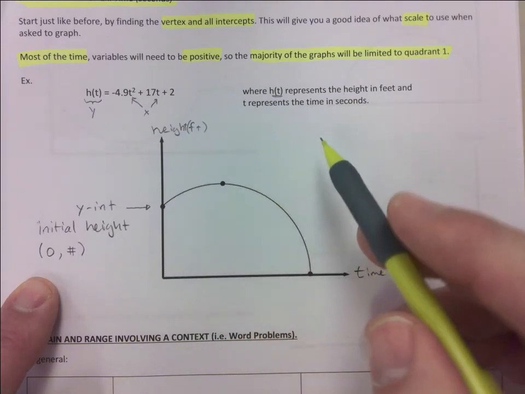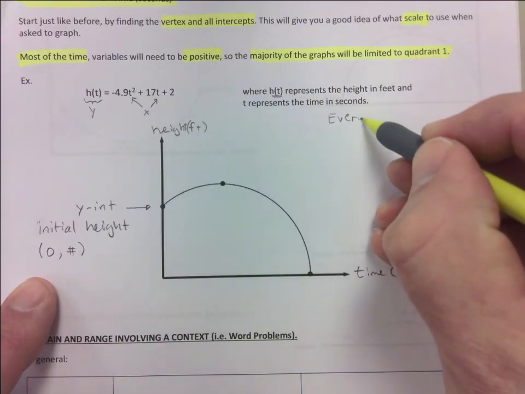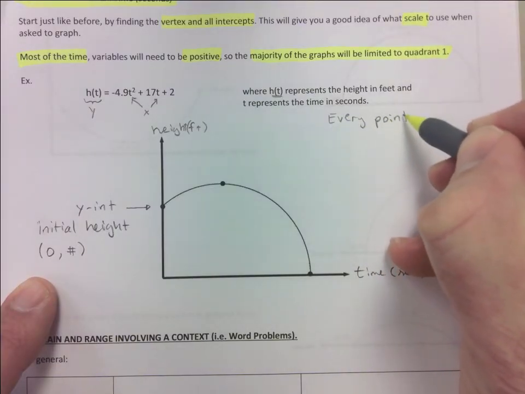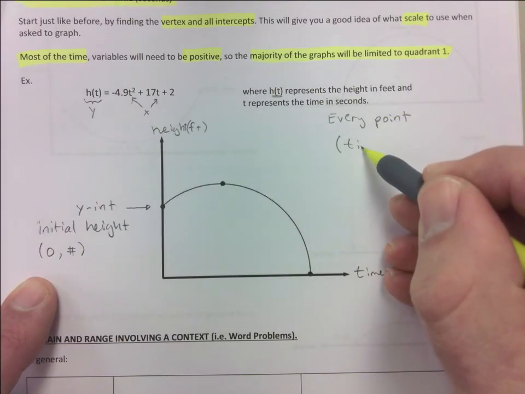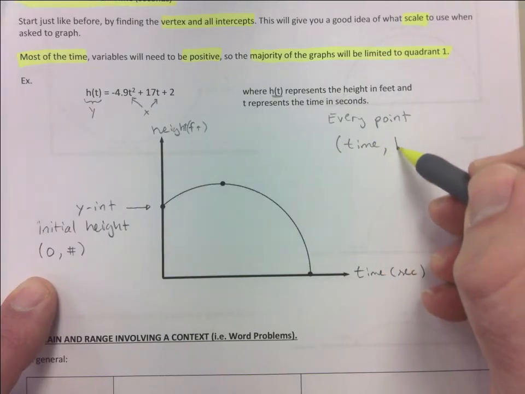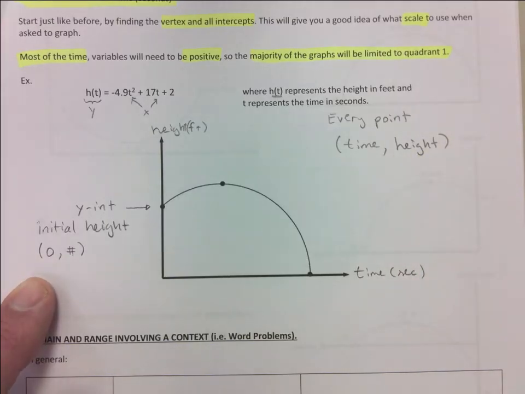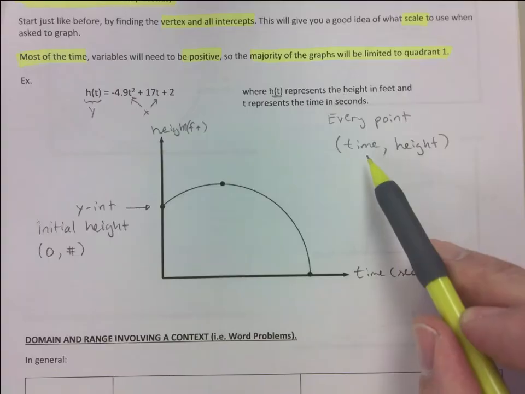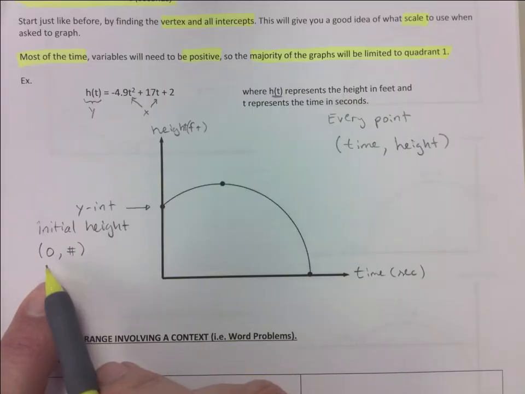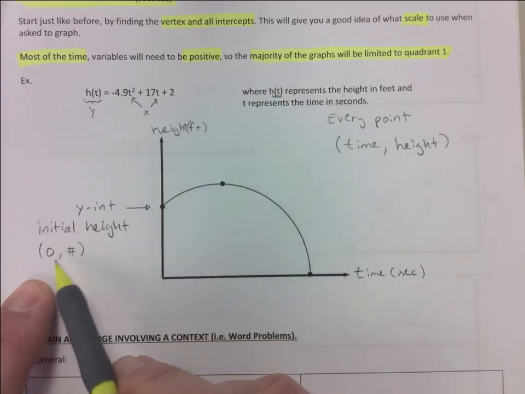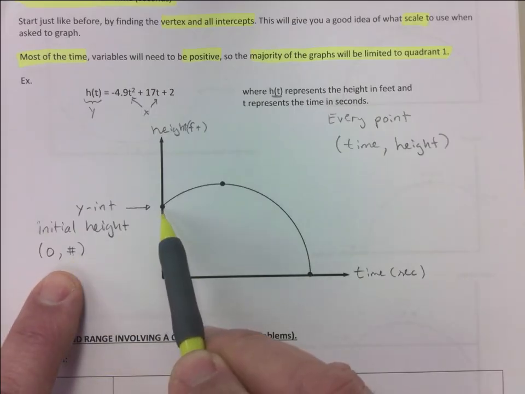Remember, every single point is now time and the height at that time. So every single point is telling you both pieces of information, the time and the height. So this is why this is the initial height. Your time is 0, and you will be at a certain height in this case.